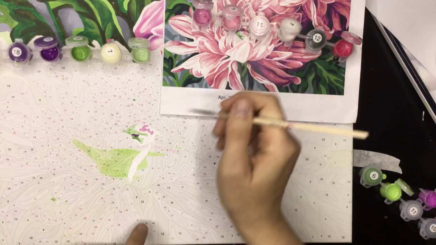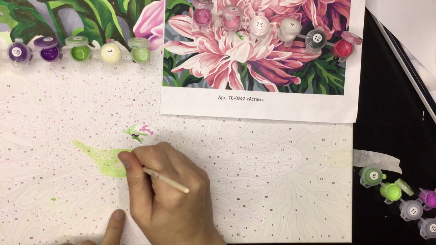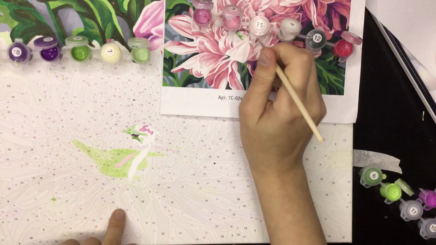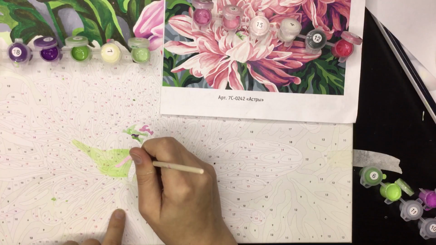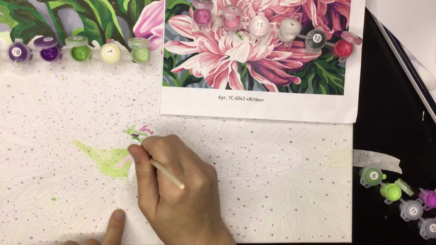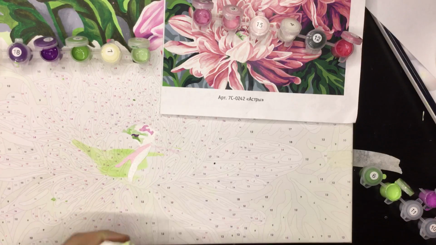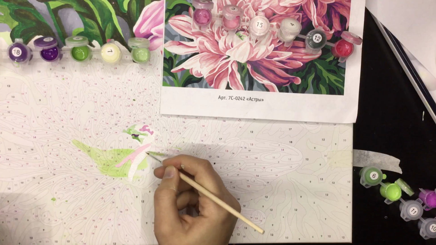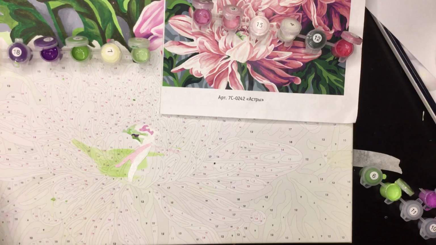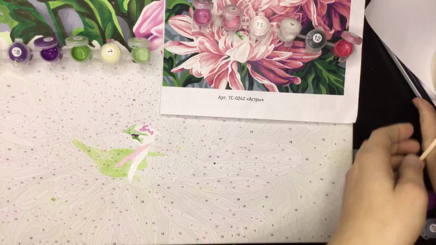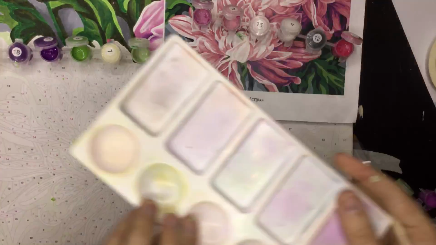For example, you painted both of them, and you're thinking how to do a smooth area between them. What we're doing, take some palette. I have the plastic one here.